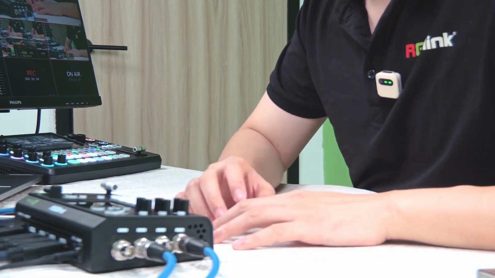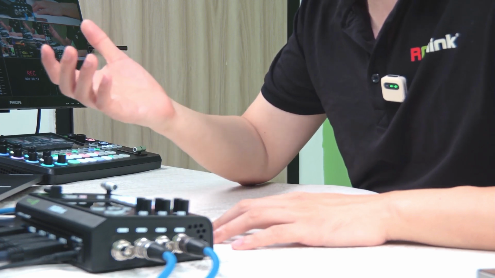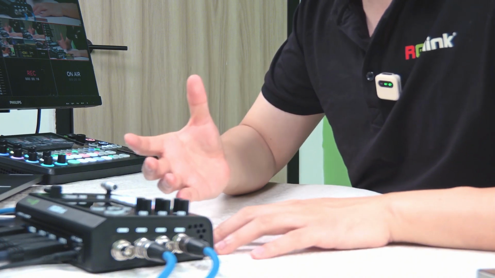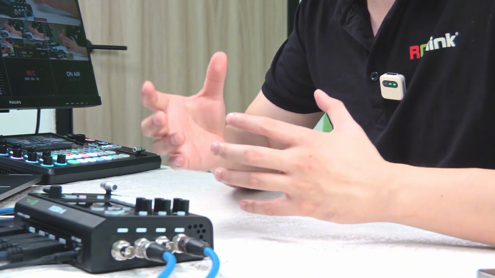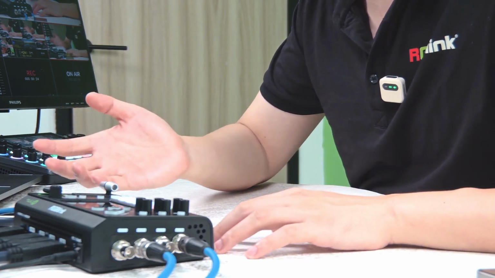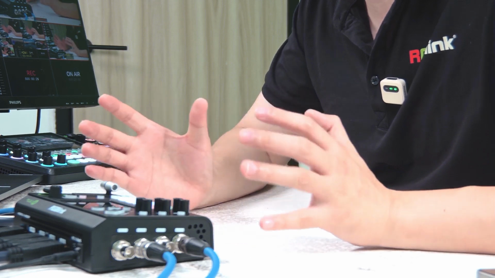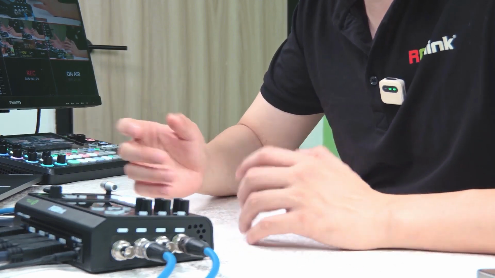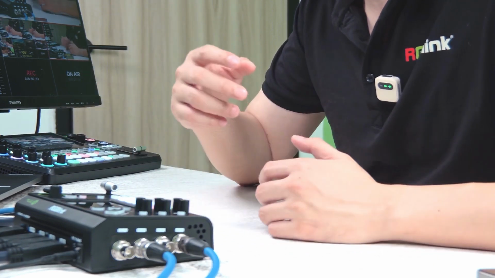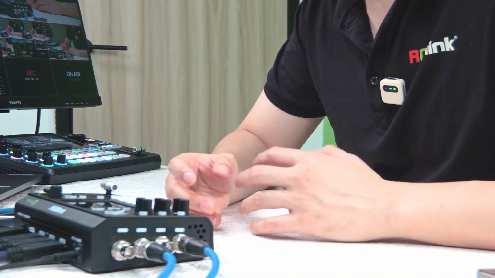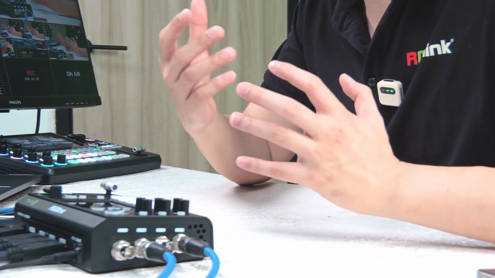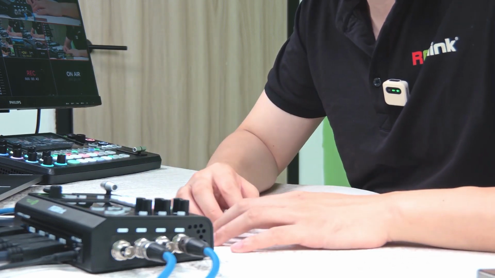Today we're going to cover one of the important functions of Mini ISO, which is the PTZ control function. PTZ control is what really sets Mini ISO apart from any other mini switcher on the market right now. And it makes the Mini ISO a compact, all-in-one solution, where you don't need additional hardware or software to control your PTZ cameras while doing live streaming, live events, podcasts, video casts, all that.